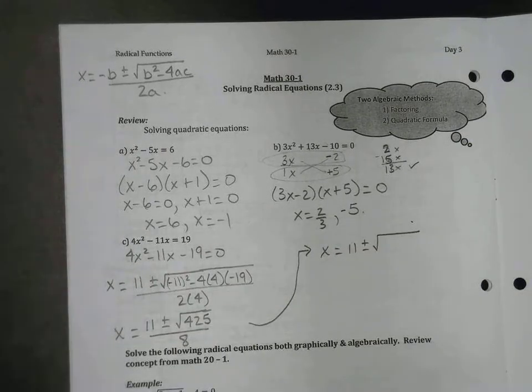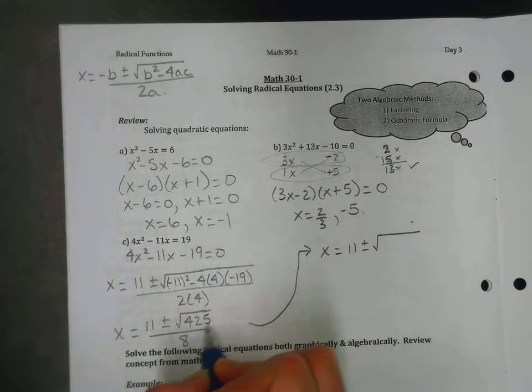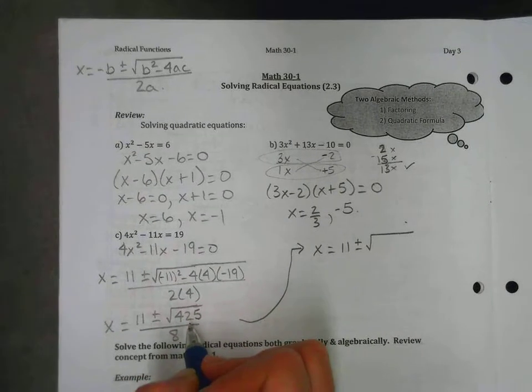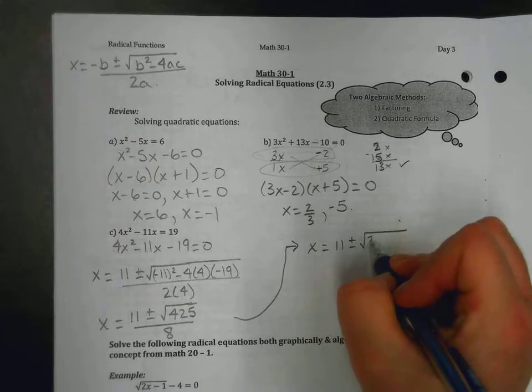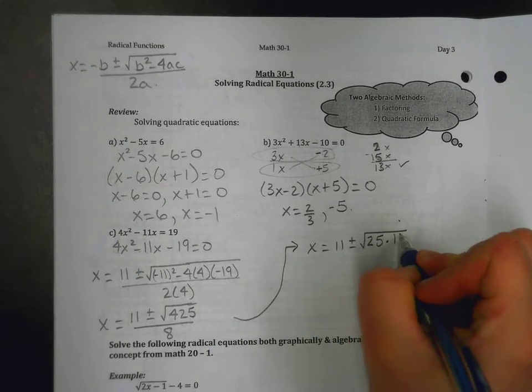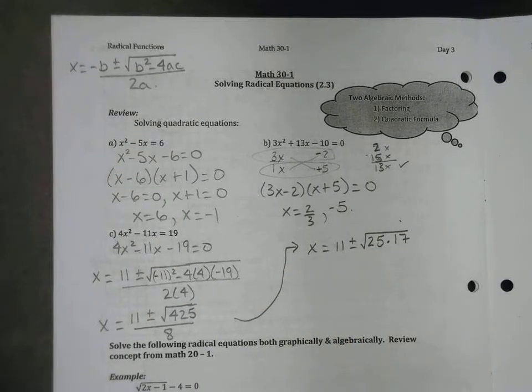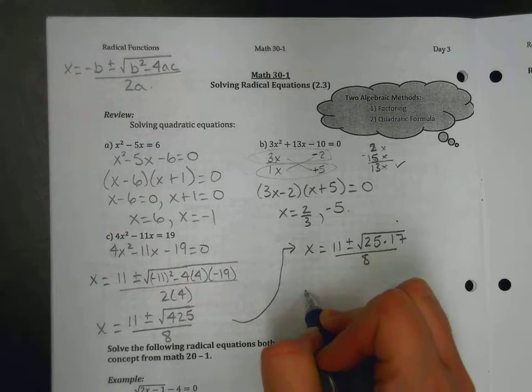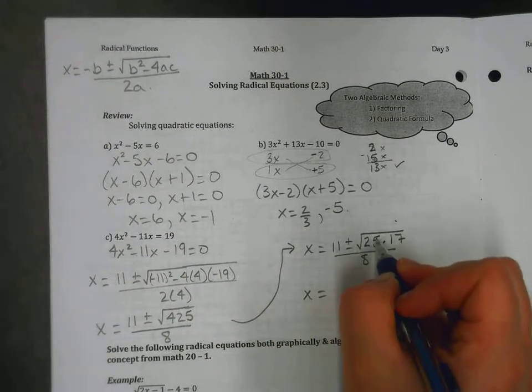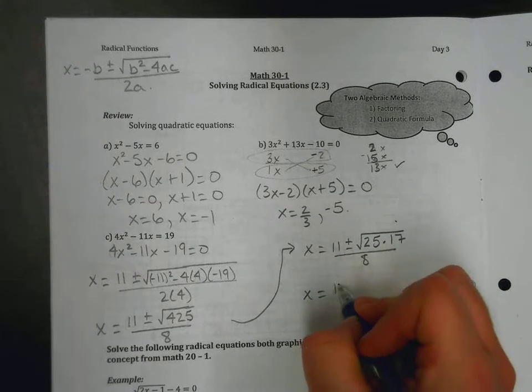How I break down radicals is I ask, what perfect square can divide into 425 evenly? My biggest perfect square would be 25. So I'm going to rewrite this as 25 times 17 all over 8. I am then going to take the square root of the factor that is the perfect square that I know, which is 25.